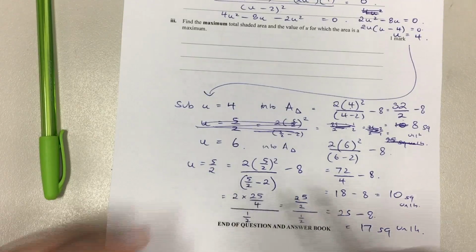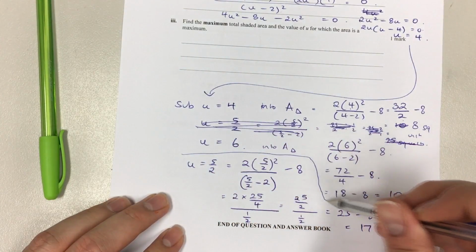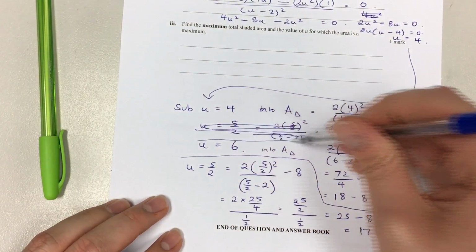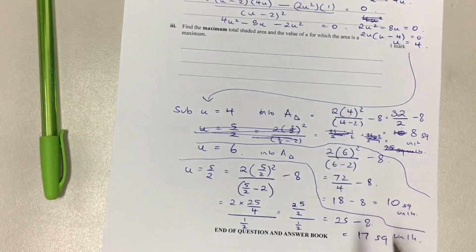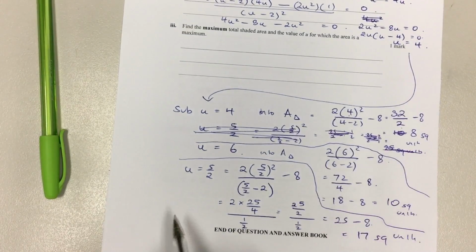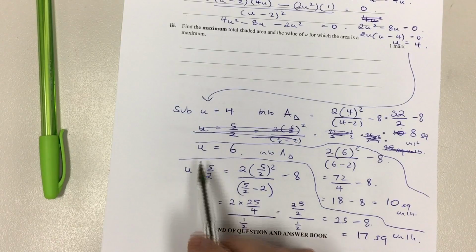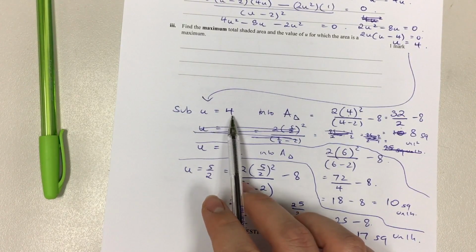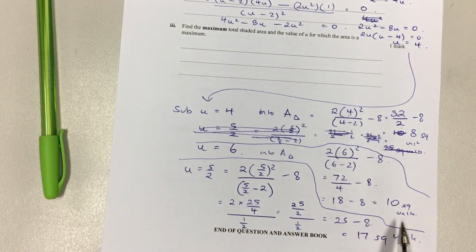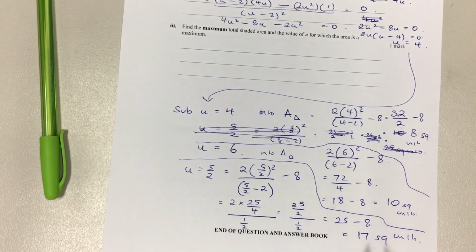So, there we go. Lovely. So, we can see here when u is 4, we get 8 square units. When u is 6, we get 10 square units. When u is 5 over 2, we get 17 square units.